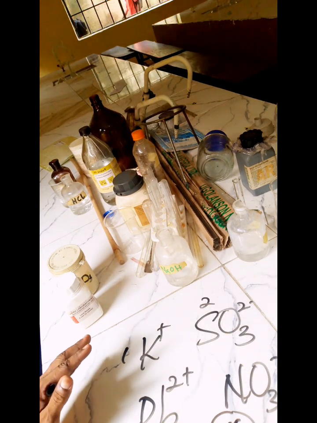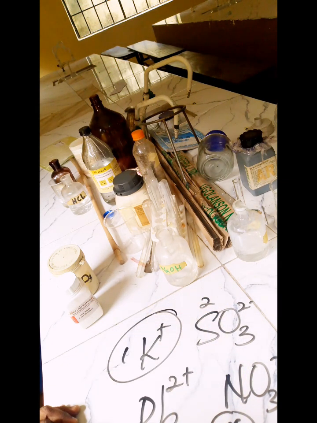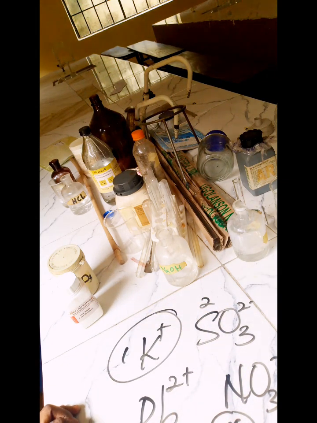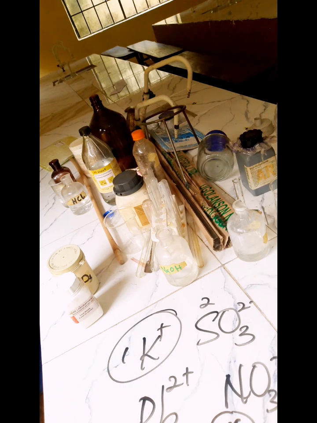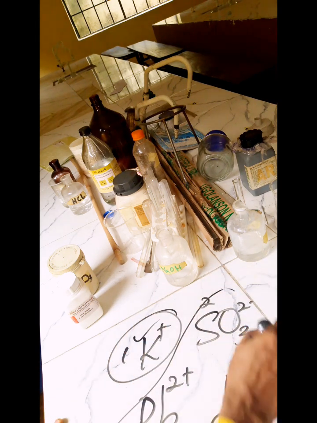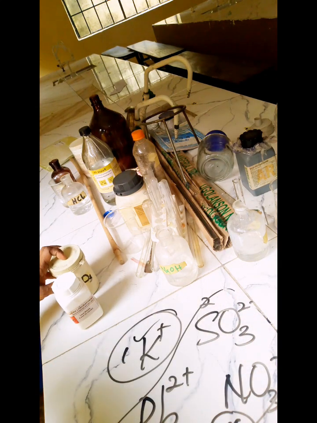However, there is no special reagent to identify potassium other than the flame test. So we use the flame test to identify the potassium ion, then reagents will be used to identify the other ions. Let's begin with the potassium ion with the flame test.